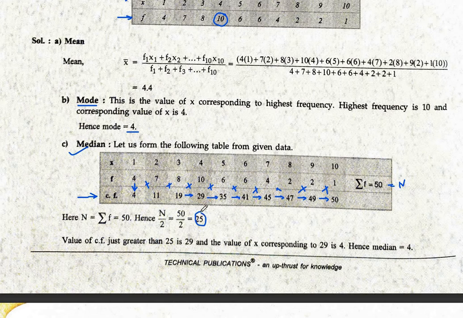That value is 29. The value of x corresponding to that CF value will provide us the median. So in this case the median comes out to be 4.